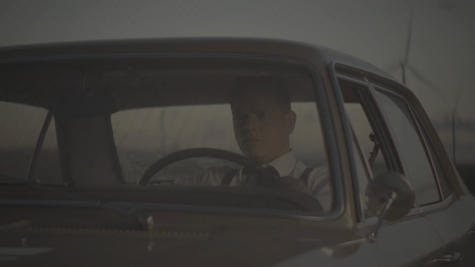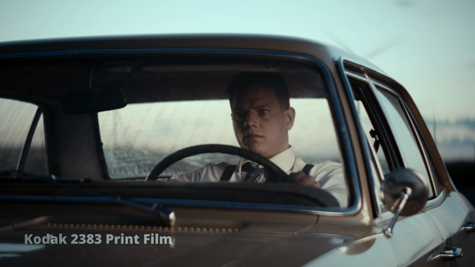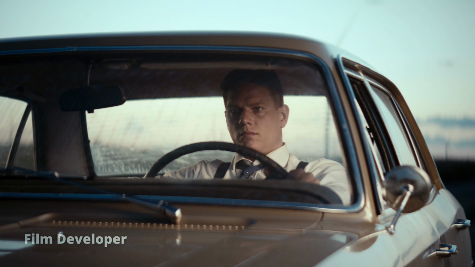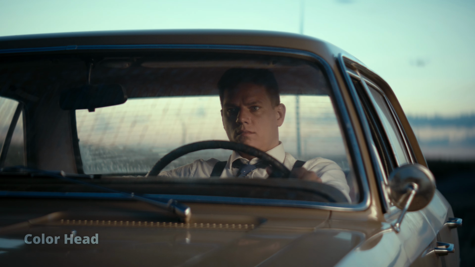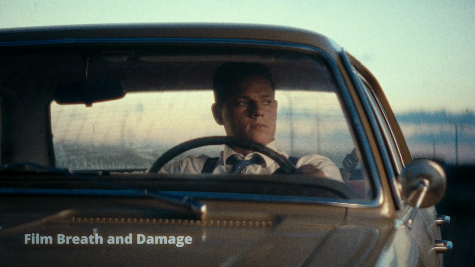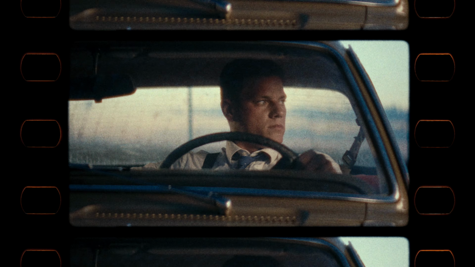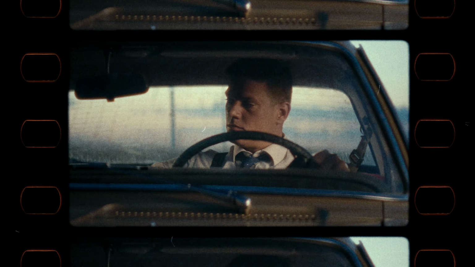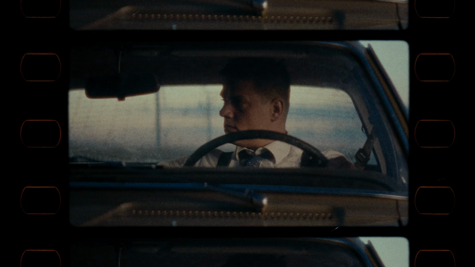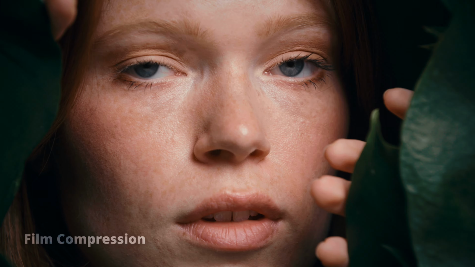Let's go! So, what exactly is Dehancer? In a nutshell, it's a powerful film emulation plugin designed to recreate the characteristics of various analog film stocks. It goes way beyond just applying a LUT. Dehancer simulates the entire chemical process of film, from the unique color science of different film emulsions to the subtle imperfections like grain, halation, bloom, and even film damage. It aims to bring that organic, cinematic feel to your digital footage right inside your video editing software.